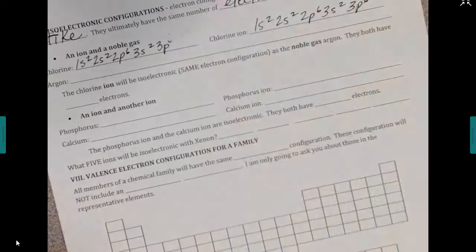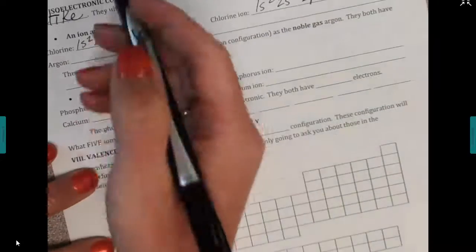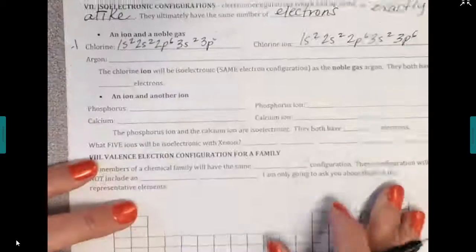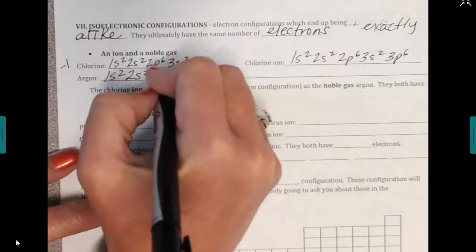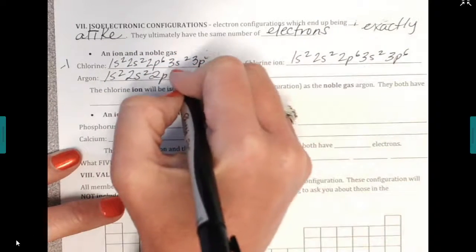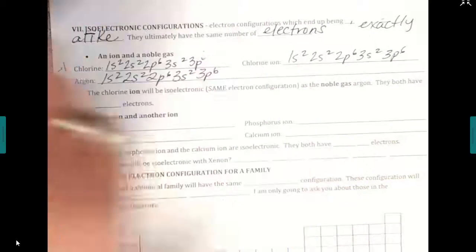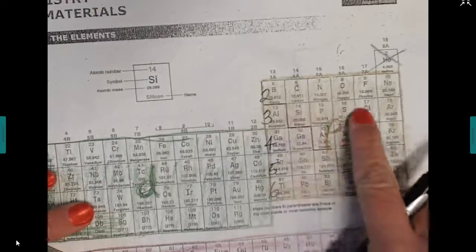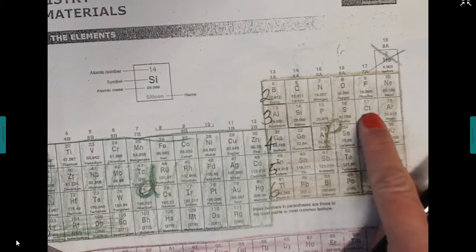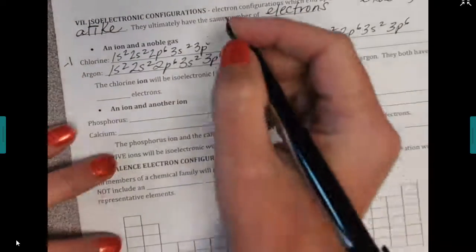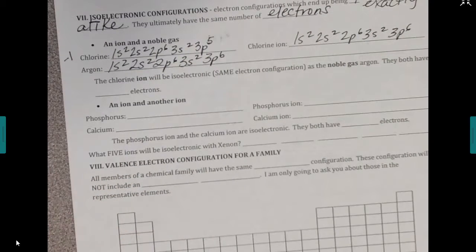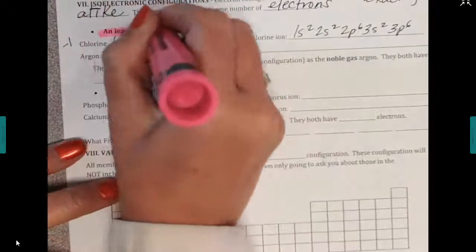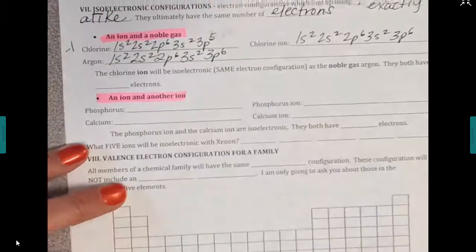And then we're going to gain 1 electron and be 3p6. So we can see that argon is 1s2, 2s2, 2p6, 3s2, and then 3p6. So when chlorine adds 1 electron, it becomes like argon. So this should be a 5. So one example is an ion and a noble gas. The second example is an ion and another ion.